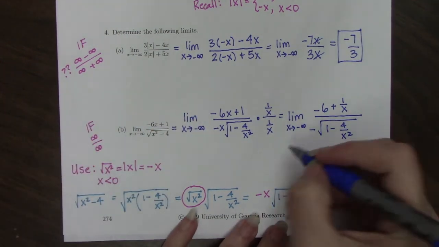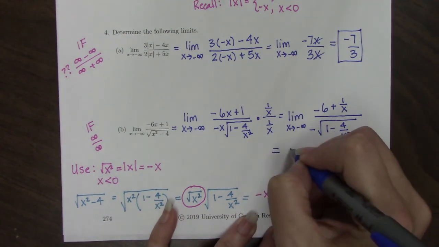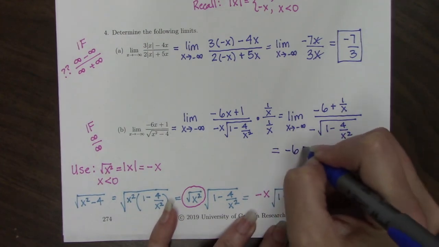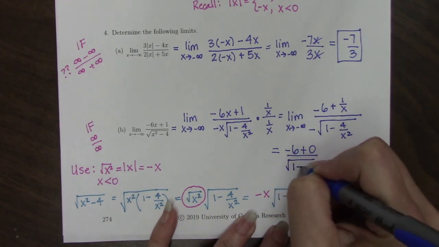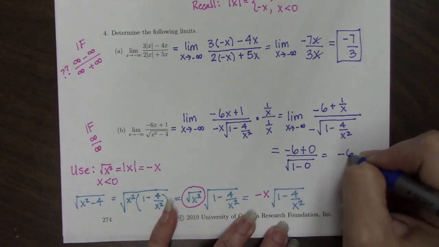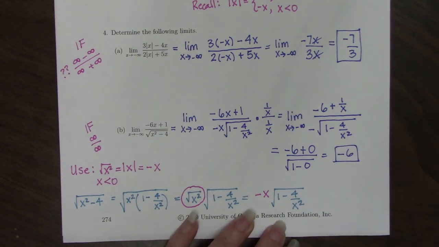Now I can evaluate my limit. My numerator is negative 6 plus 0 over the square root of 1 minus 0. So this overall limit is just negative 6.